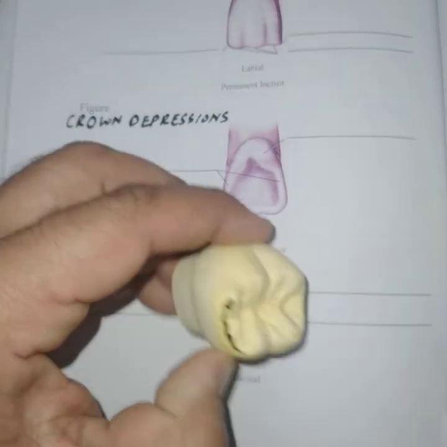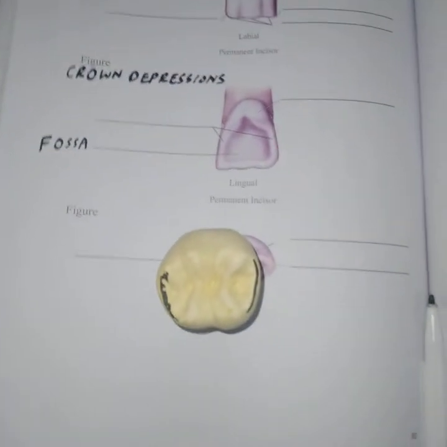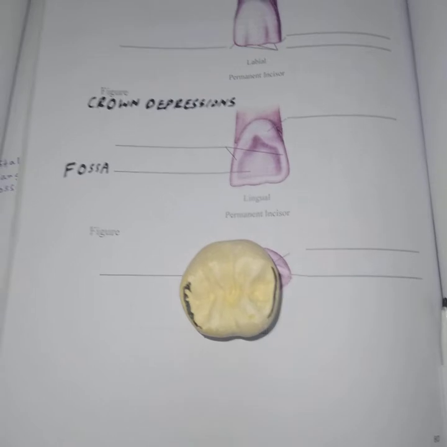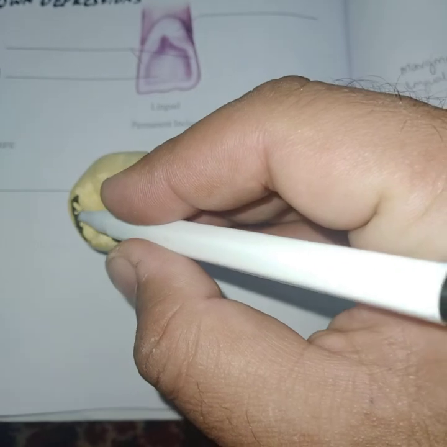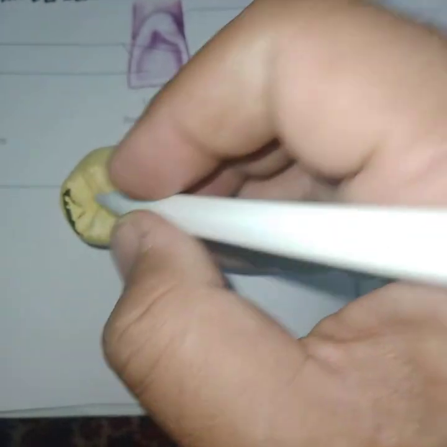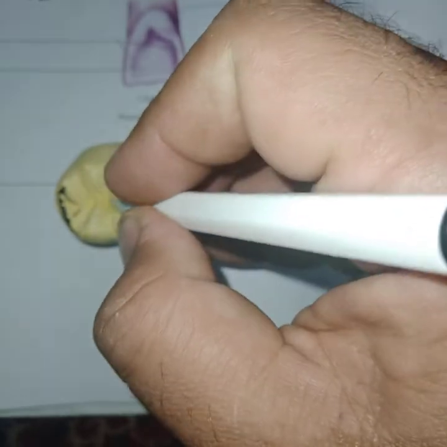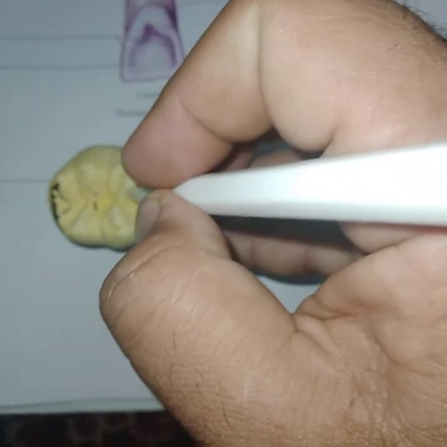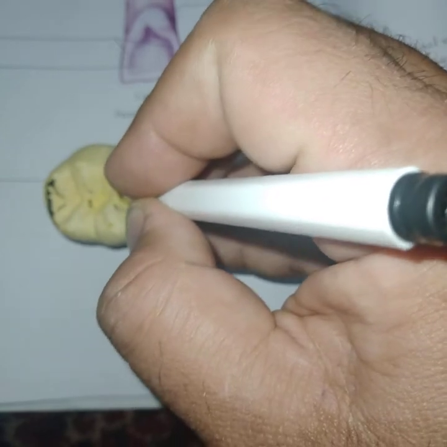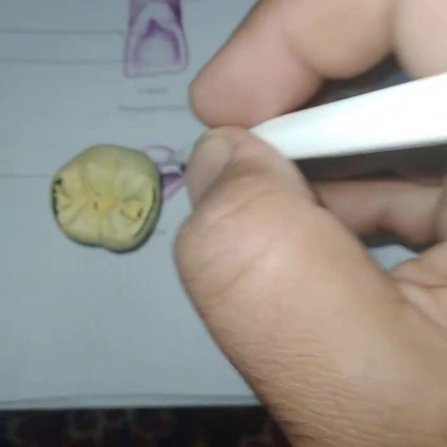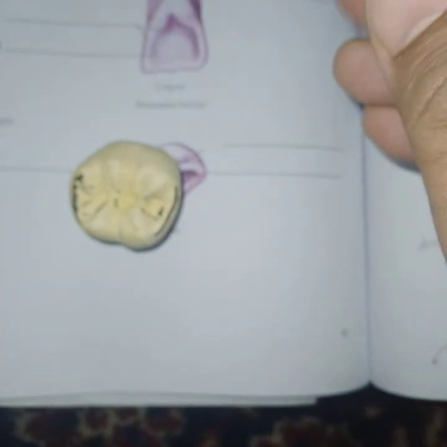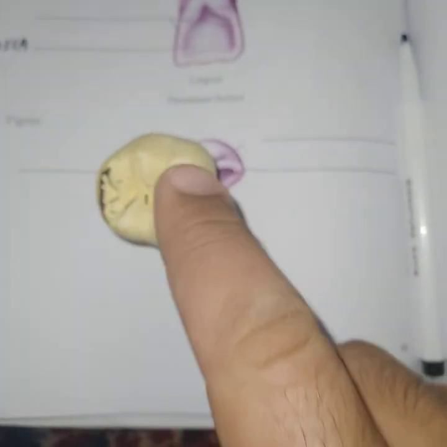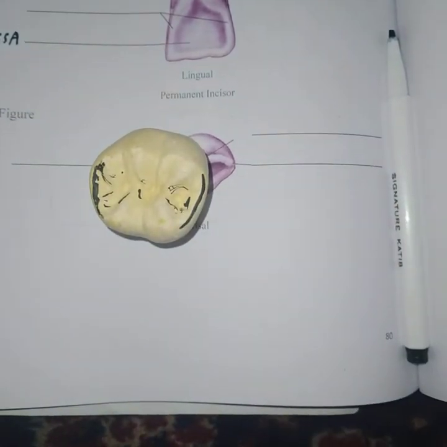Whereas this posterior tooth, mandibular molar, is having two or more fossae. You can see this is the fossa. These depressions are the fossa. This is the fossa. This whole depression, this area is the fossae. This whole depressed area, this is the fossa. So, three fossa in the mandibular first molar.